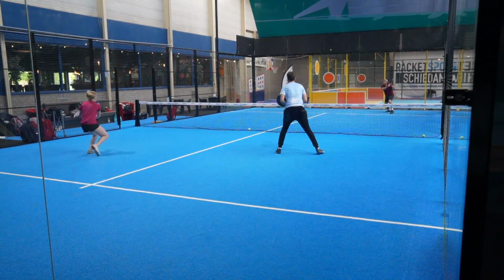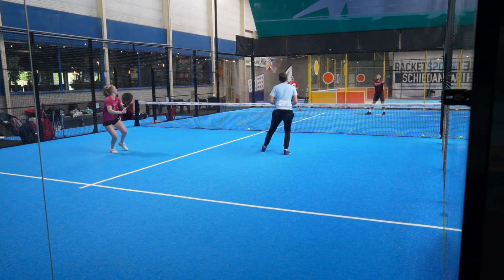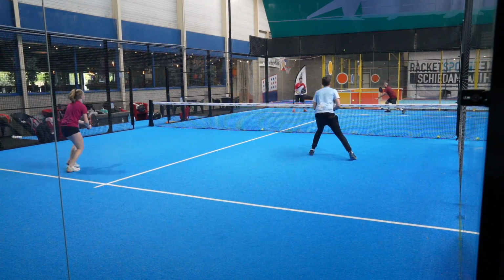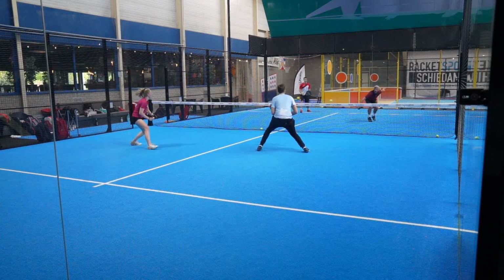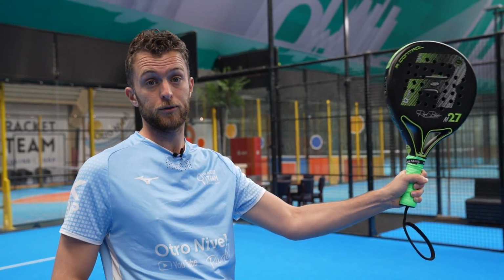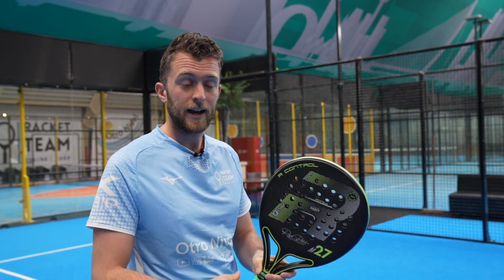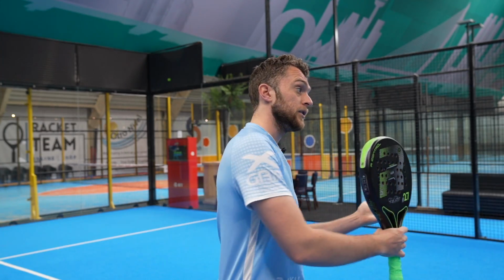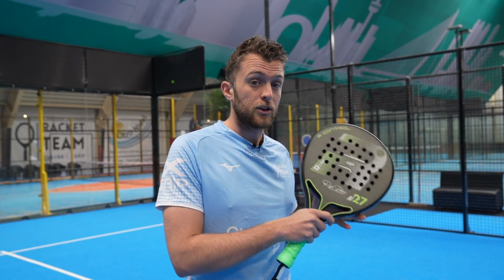So today we'll explain a bit on where you should be positioned and what you should do depending on which side you play. It's very important to understand that if you are a left-hander, you should always play on the right, because you have your forehand in the middle of the court. If you are right-handed, you can play on the right and you could play on the left. The best option is that a right-hander plays on the left and a left-hander plays on the right, because you have both forehands in the center of the court.